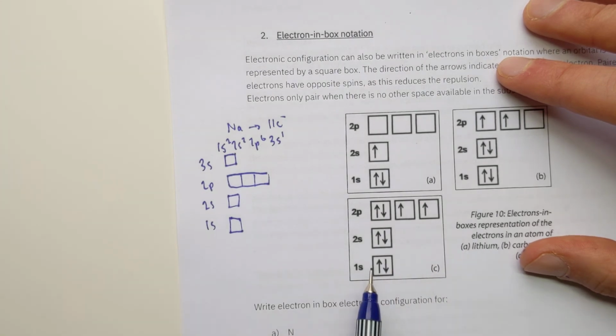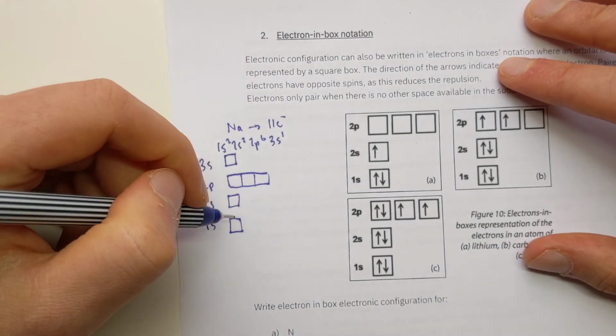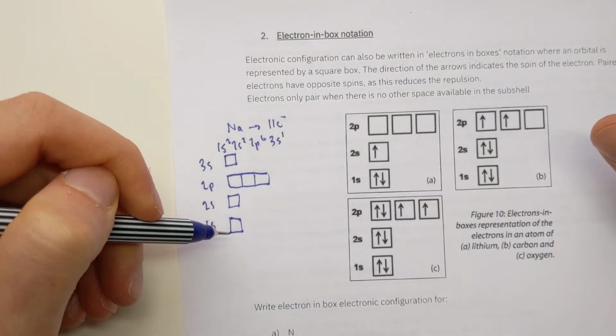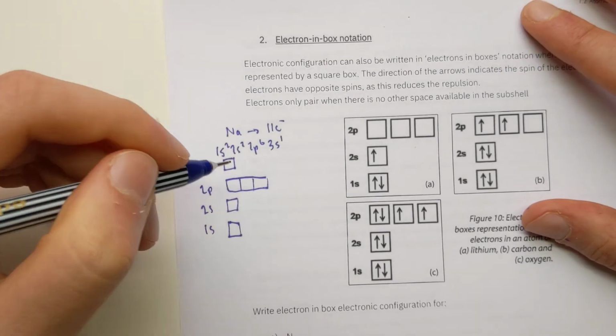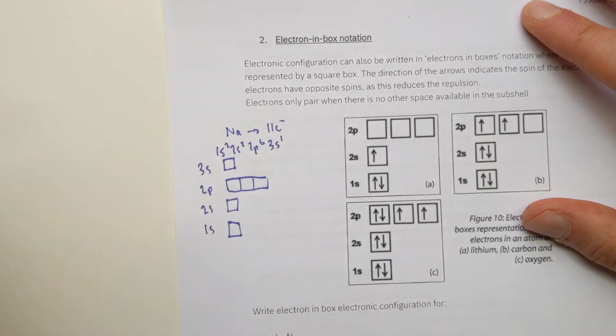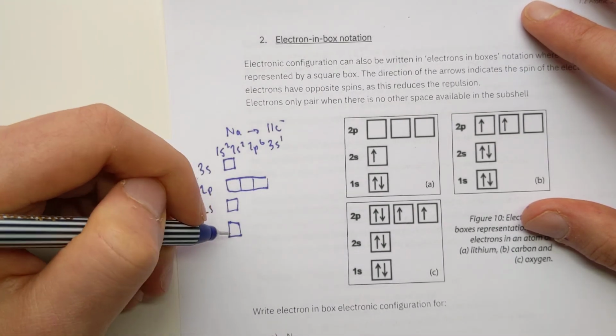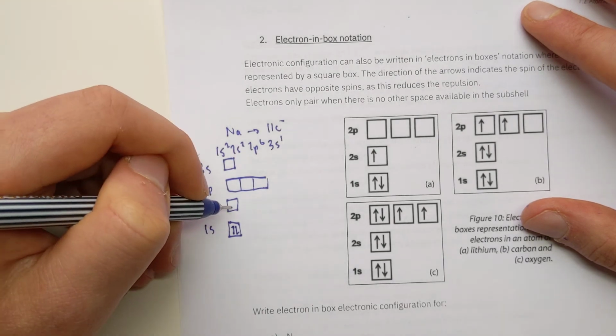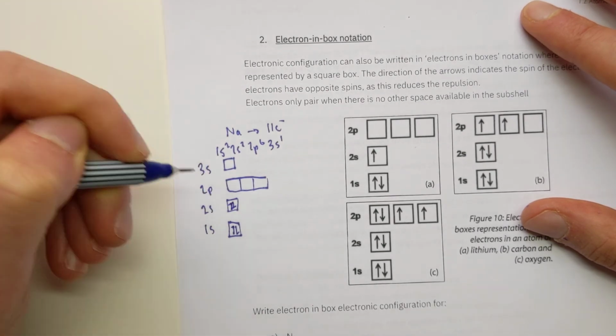In the diagram on the right, you've got full arrows. What you might actually see is half arrows to show the electrons. Here's the important thing. I need to put 2 electrons in at 1s. They must have opposite spins. The direction of the arrow shows the direction of the spin. So I have one going up and one going down. That's the 1s filled up. Then the 2s, one going up, one going down.